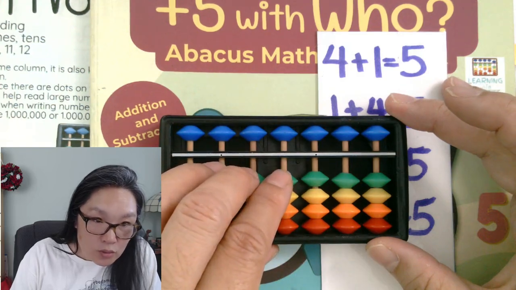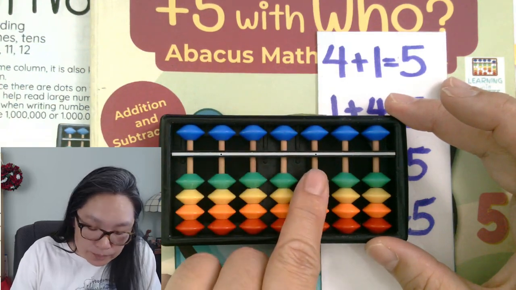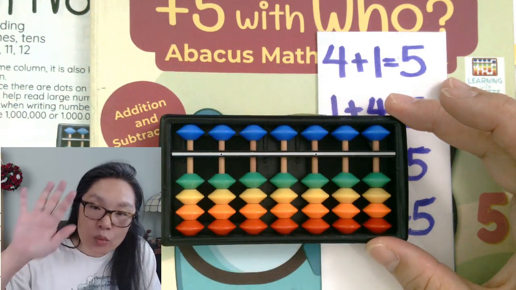Oh, my mini donuts. Woo! I like that name.